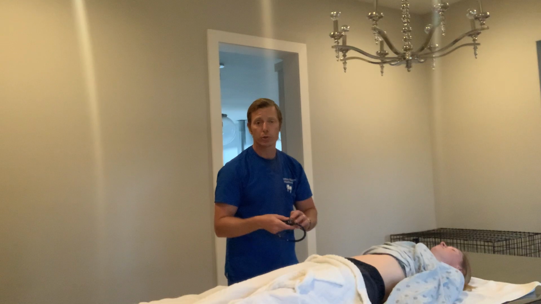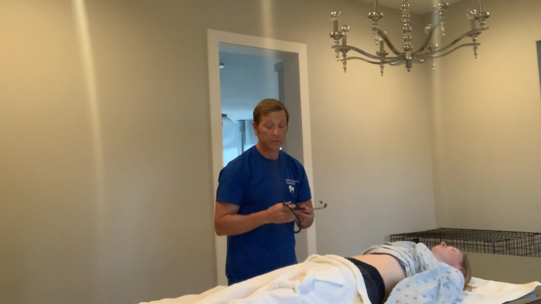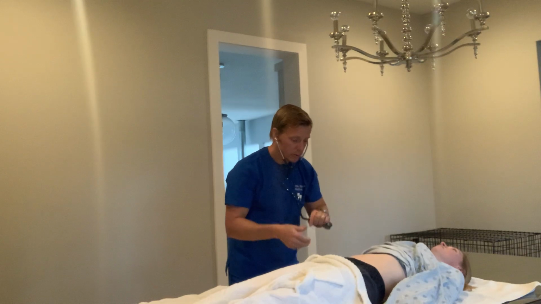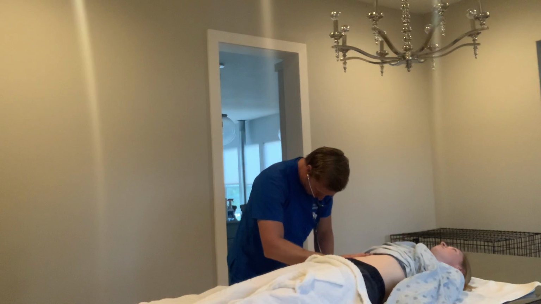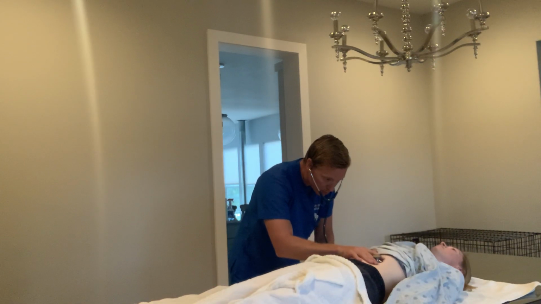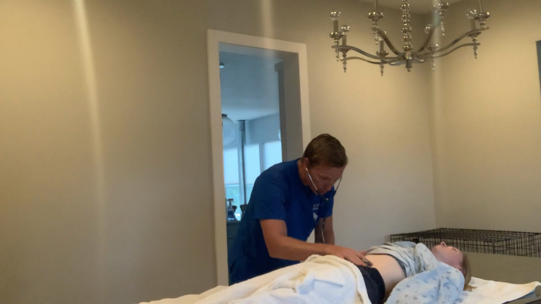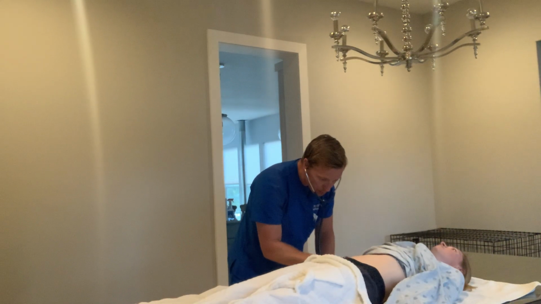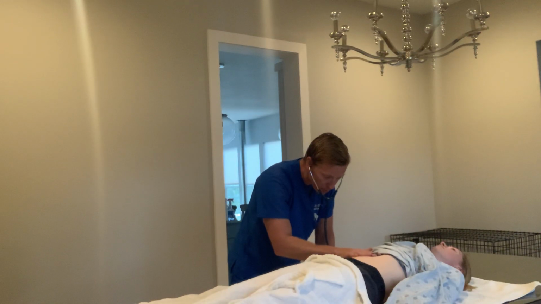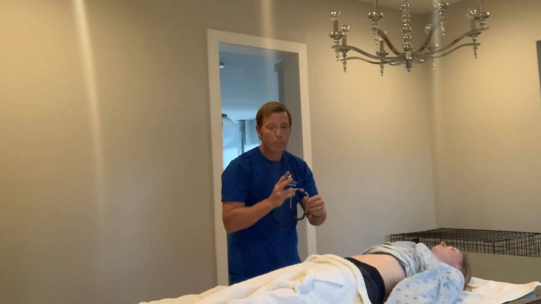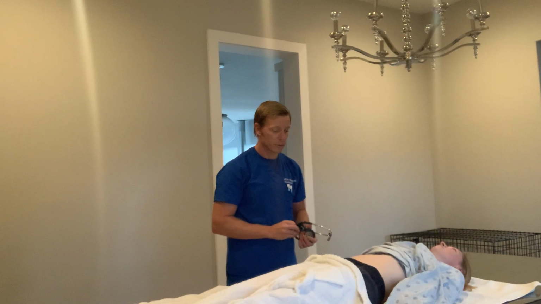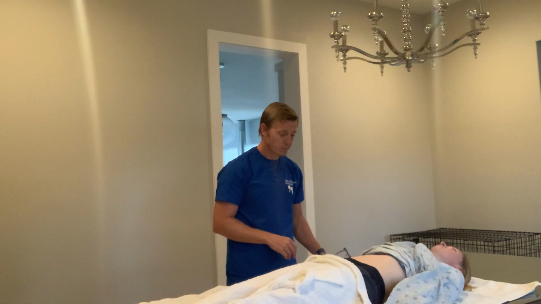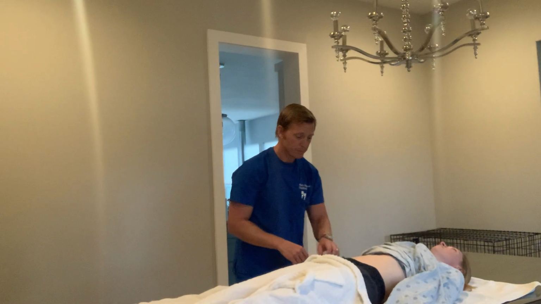With the abdomen, we do want to start after inspection with listening for bowel sounds. Bowel sounds are normal, active. We would make note if there was any hyperactive or hypoactive, but at this moment they're not. We're going to percuss her abdomen.